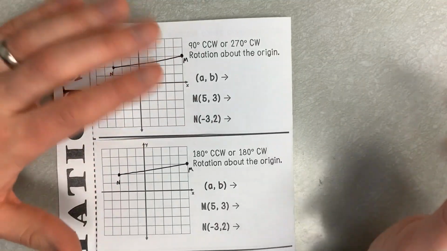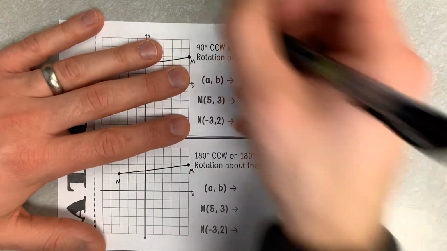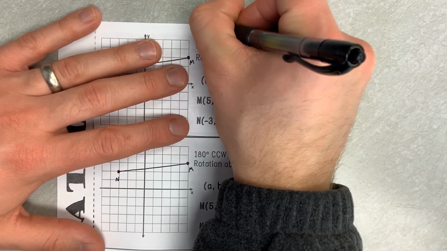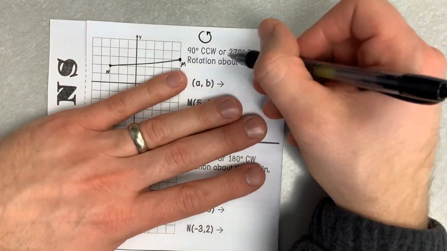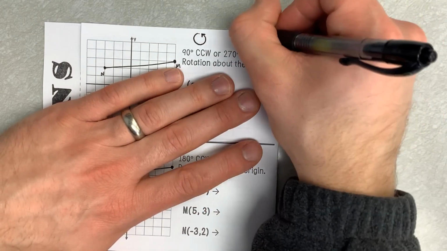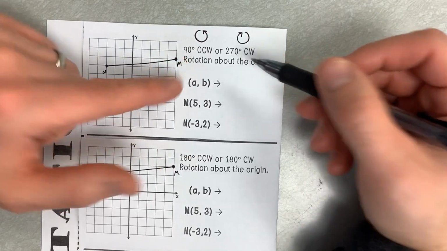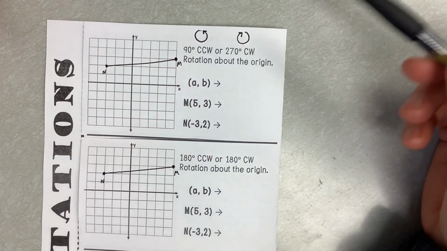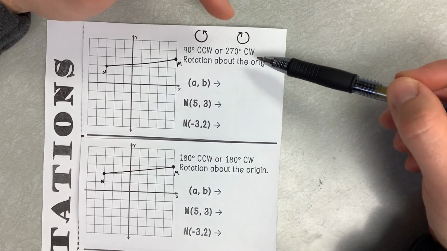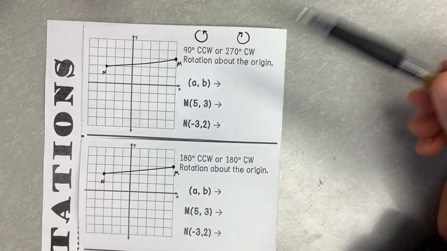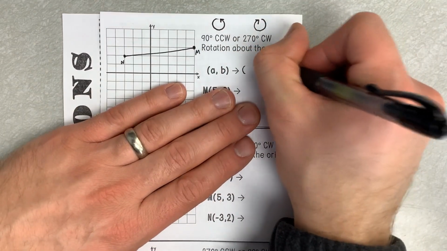Now, real quick, I'm gonna back up. If you guys see 90 degrees CCW, that means counterclockwise. Counterclockwise means you're spinning in a circle going to the left, in that direction. And 270 clockwise is like turning it going towards the right. While these are both paired together, you will see as you do problems, if you spun 90 degrees counterclockwise, or if you spun it 270 clockwise, you will end up in the exact same spot, which is why they share the same rule.